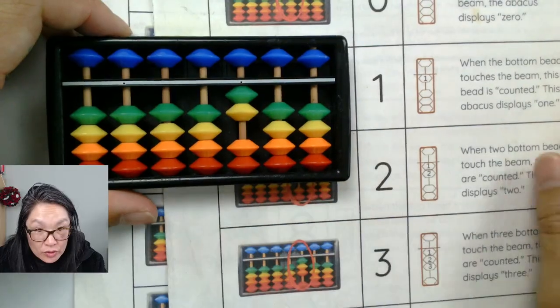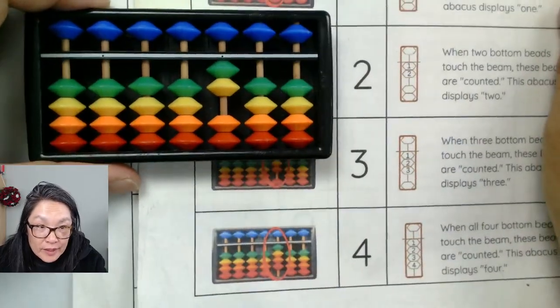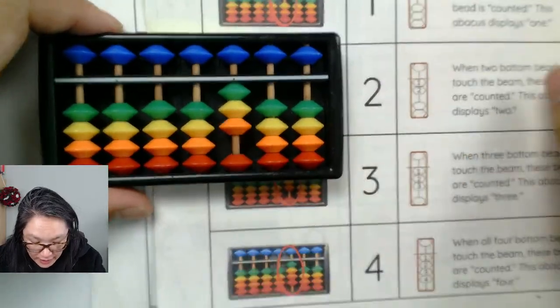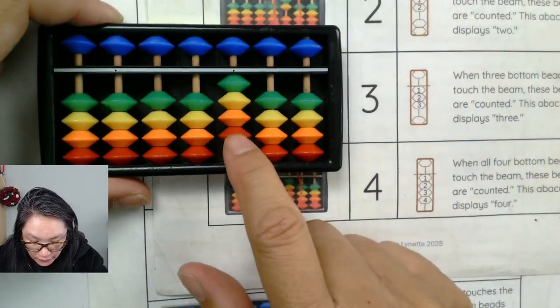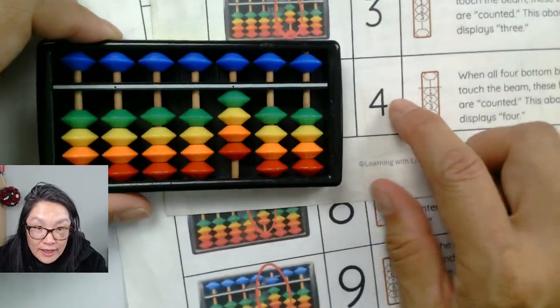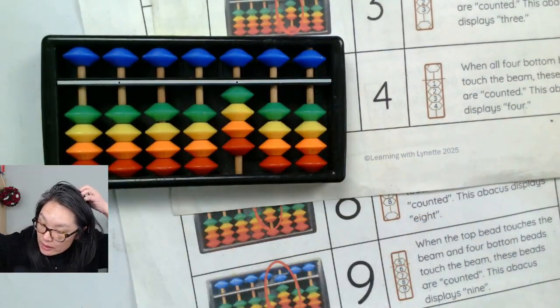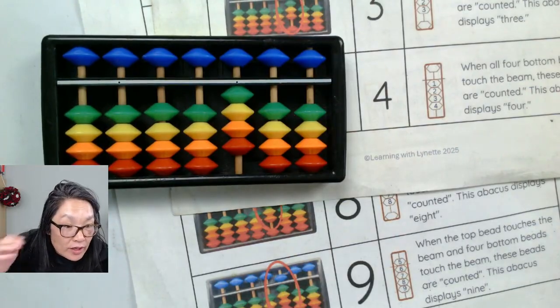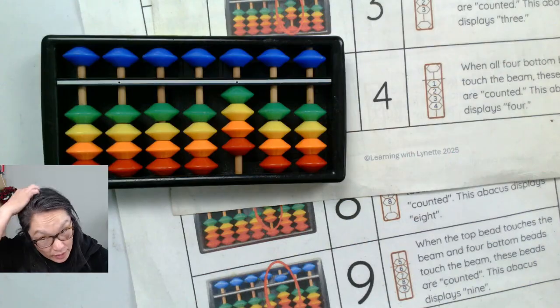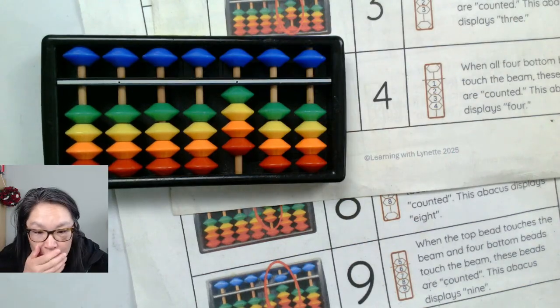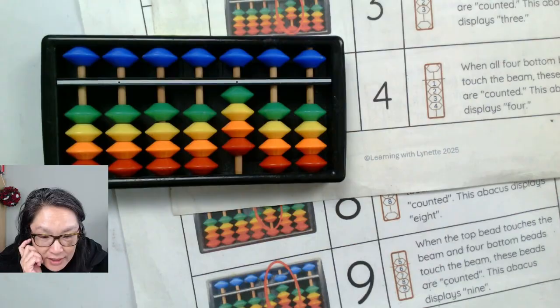And then we do 2. That's what 2 looks like, right? And then we have 3. That's what 3 looks like. And then 4. That's what 4 looks like. Makes sense? So what we're doing is we're tracking the numbers on the abacus. And then after we learn how to read, we will go into adding, subtracting, multiplication. So the first thing we're going to do is understand how to read the abacus.